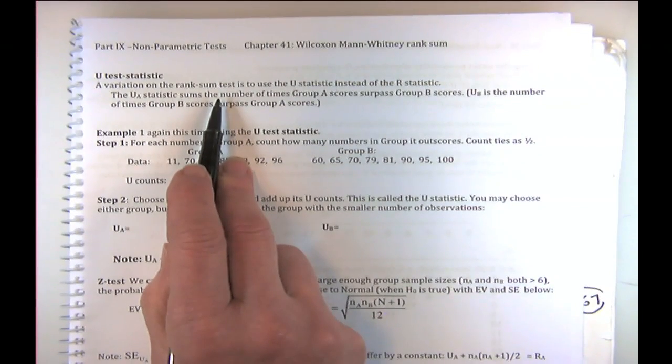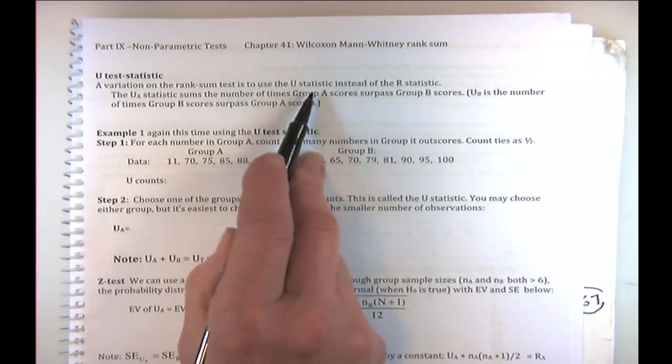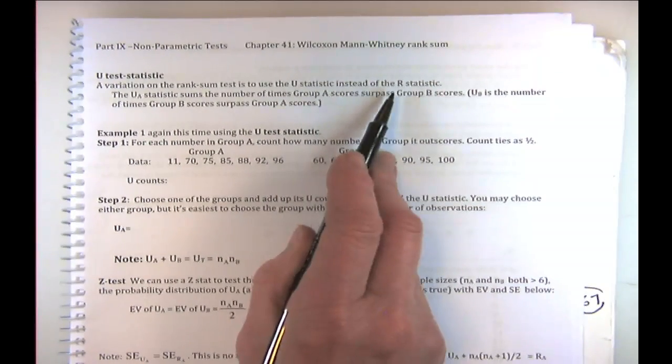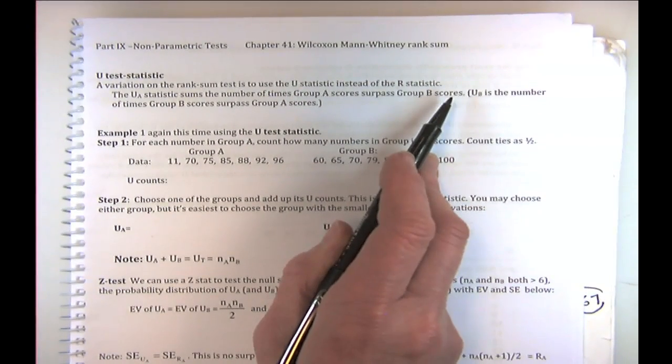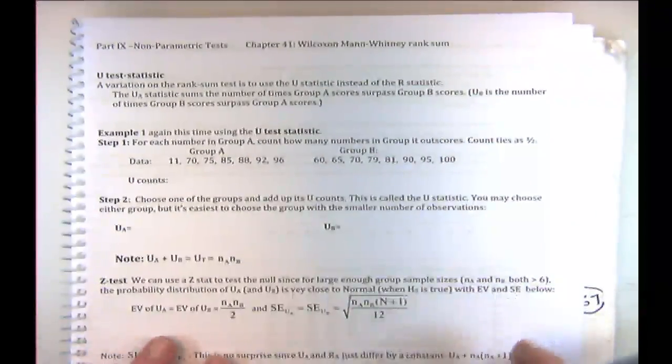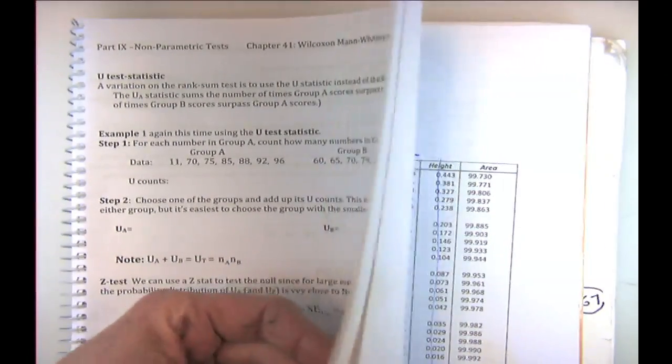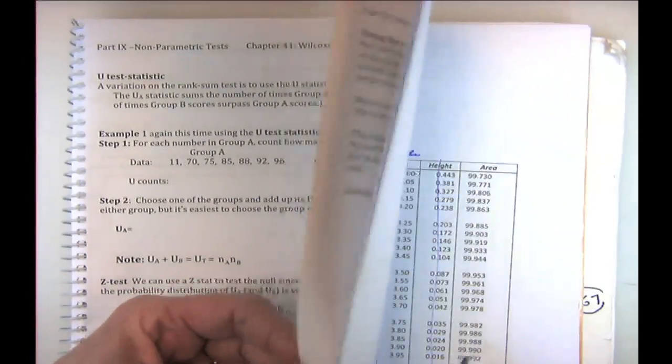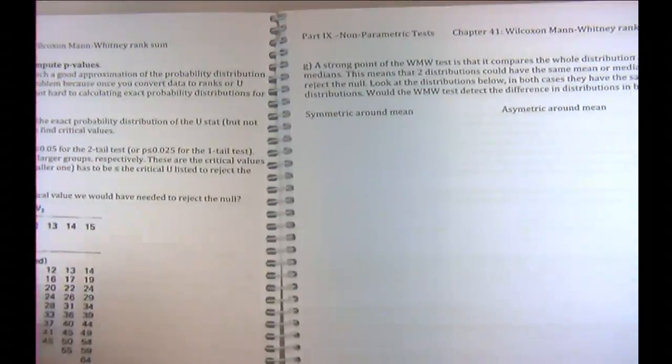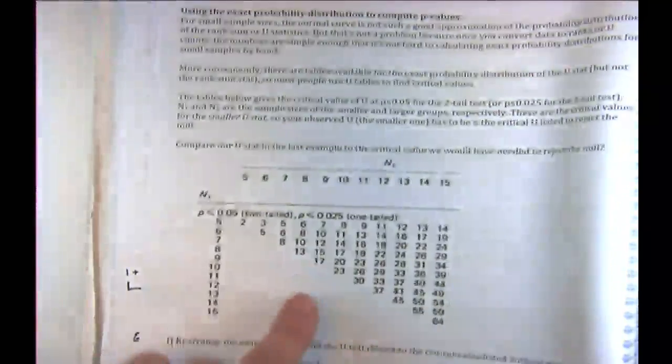People often use the U statistic instead of the rank sum statistic, especially because the exact probability tables for small samples, like on the next page, are always done in terms of U, so you should know how to do these.